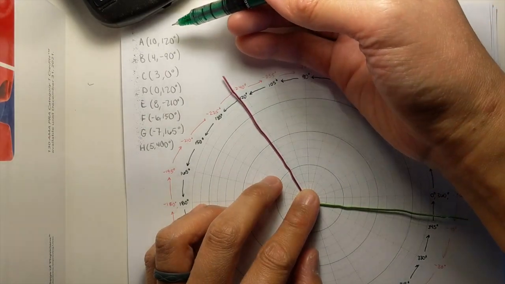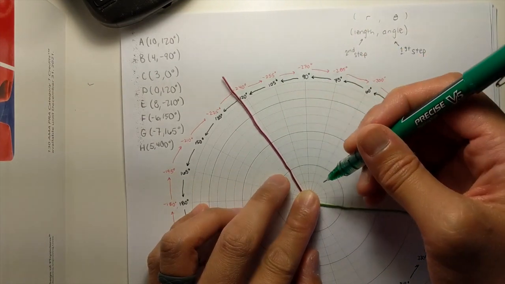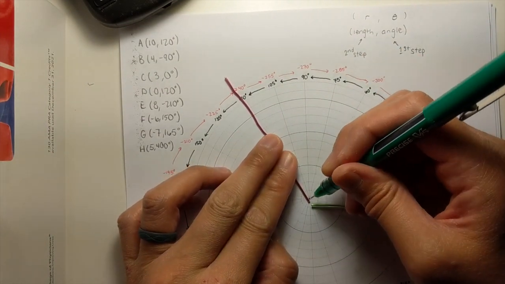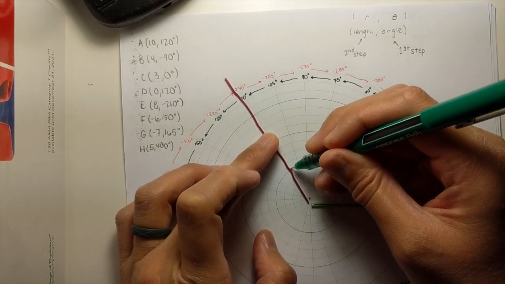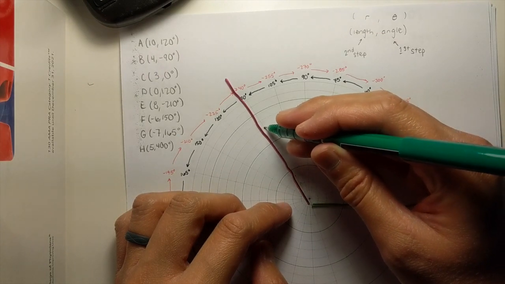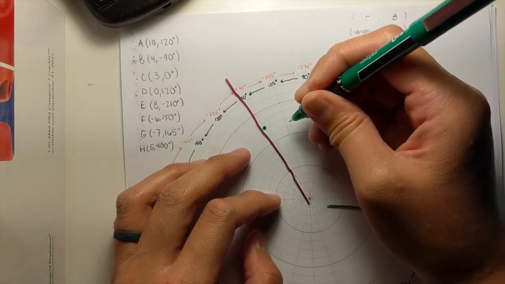And then positive 10 just means I'm going to go 10 units that way, along that line. 1, 2, 3, 4, 5, 6, 7, 8, 9, 10. So that is point A.